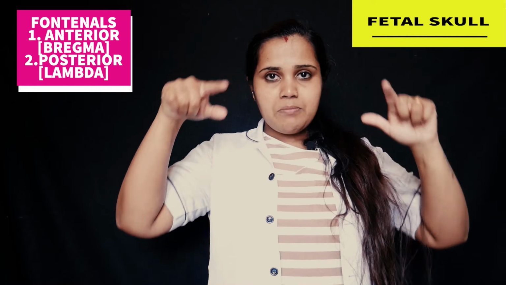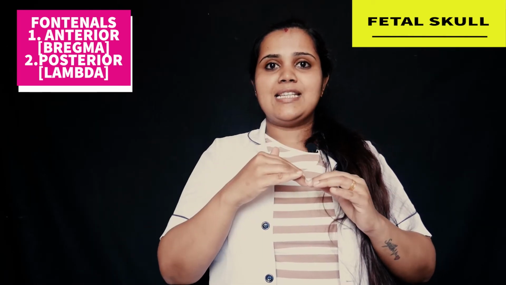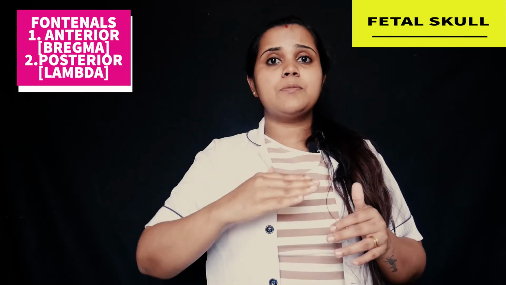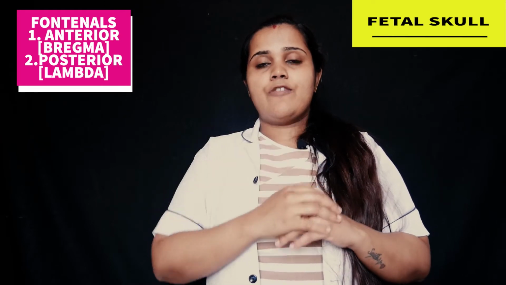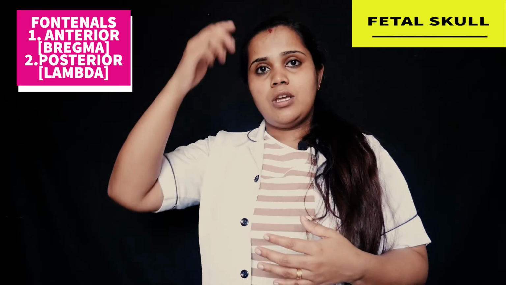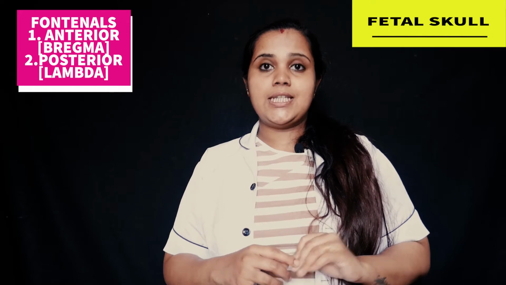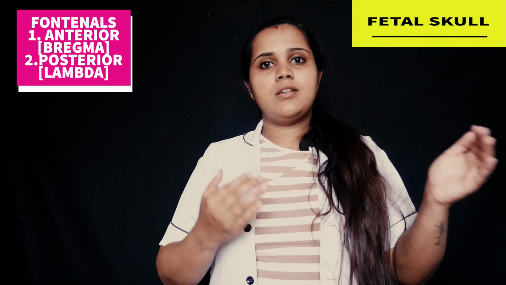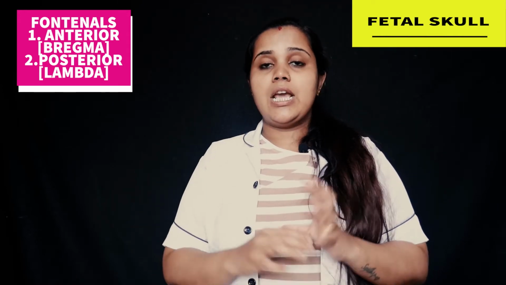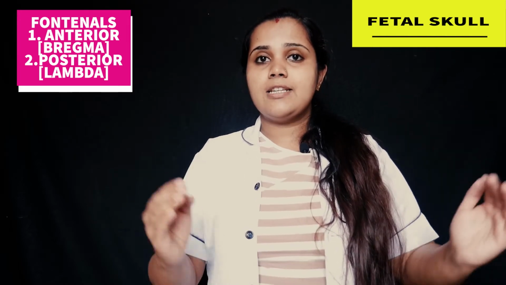Okay, that diamond shaped fontanelle which is present in the front of the fetal skull is known as the anterior fontanelle or bregma. This bregma is covered by a thick layer of skin, and when it's a fetus, if we touch this bregma, we can feel the heartbeat of the fetus. And even after the newborns are born, when we touch that skin area, we can feel some pulse. Okay, so that's all about the anterior fontanelle.